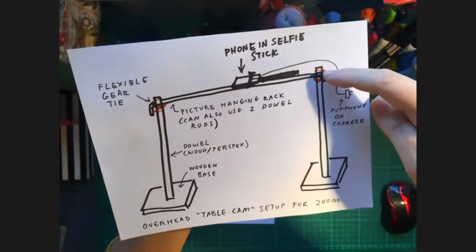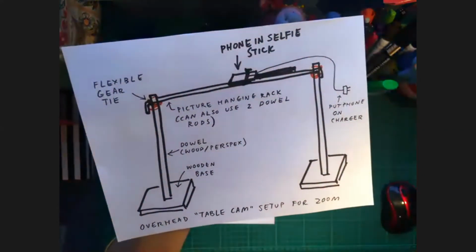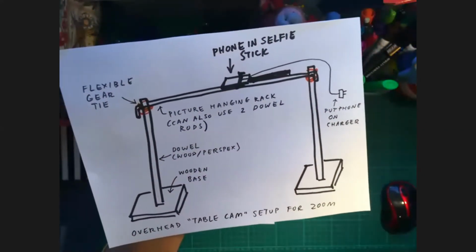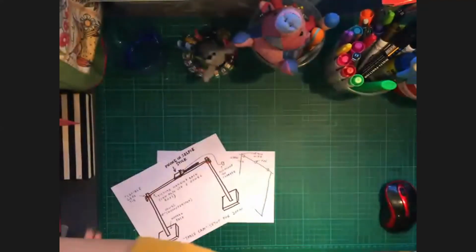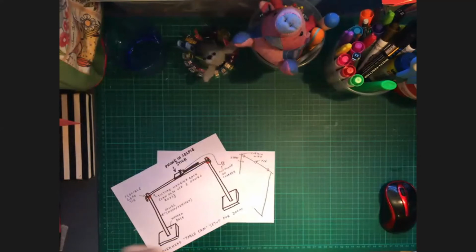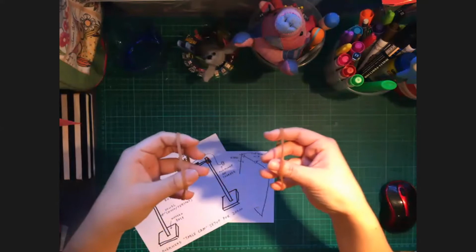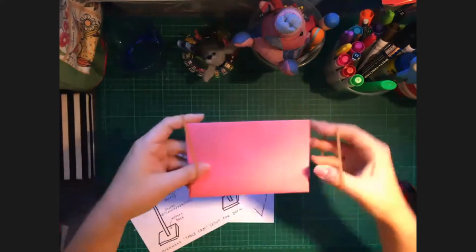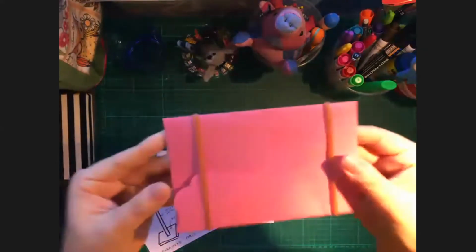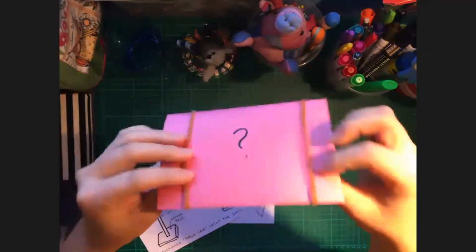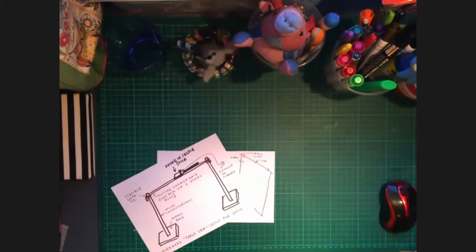Sometimes I use 2 dowels, and then I've got a phone sitting on top, and I've got a selfie stick. But today I've tried something new where I've taken 2 rubber bands and put them over my phone. I can't show you because I'm using my phone at the moment, but pretend that's my phone. I've got it like this and this, so that when it sits on top of the dowel, it's got a little bit of grip so that it is less likely to fall off. I hope that makes sense.